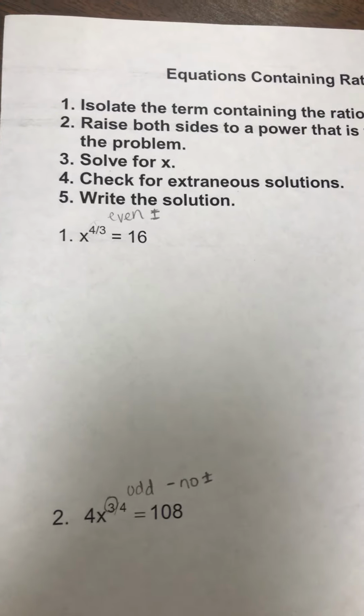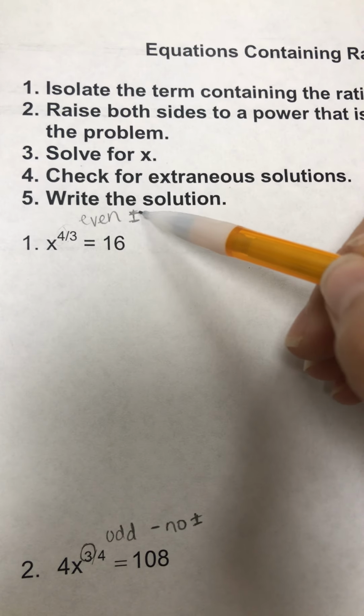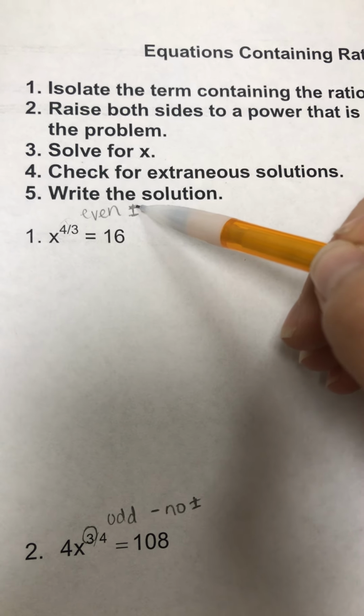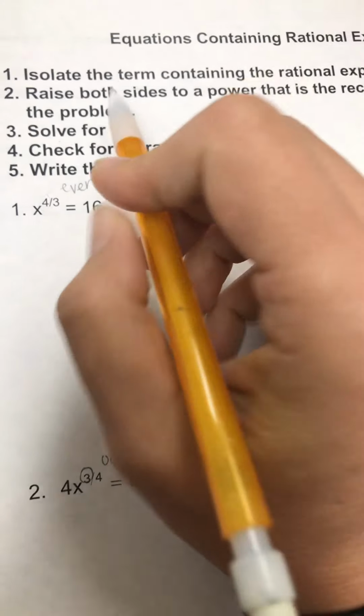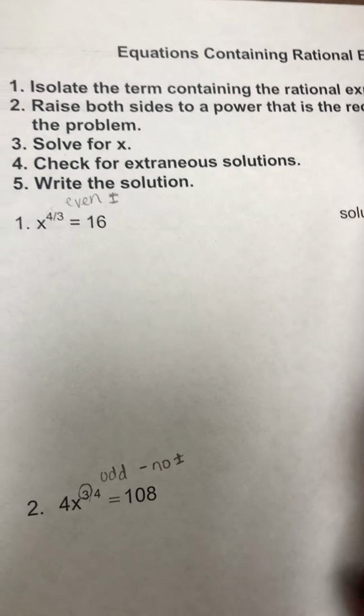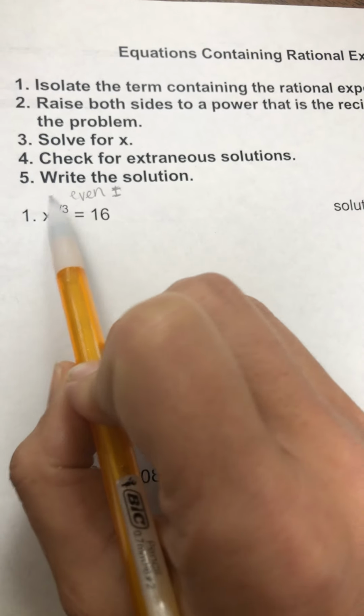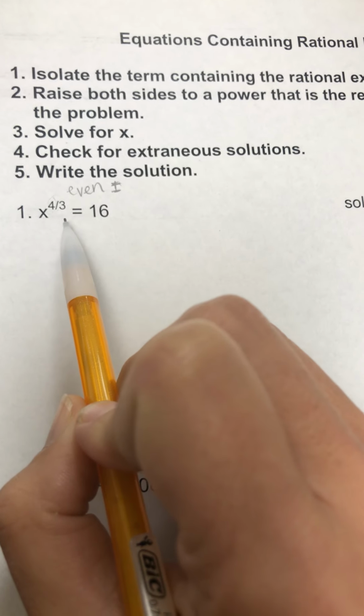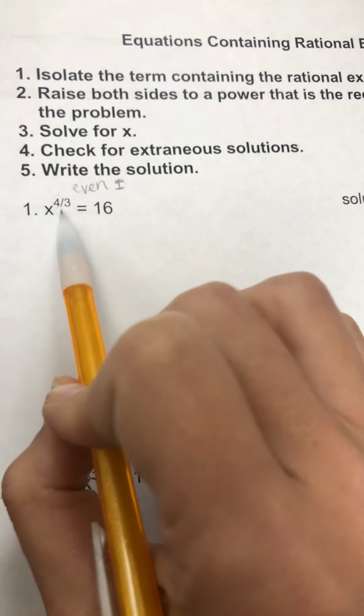All right, so first off, this one's even, so we know our answer is going to be plus or minus, okay? So it says isolate the term containing the rational exponent, meaning isolate means get it on one side by itself, which it already is. So step 1 is already done.